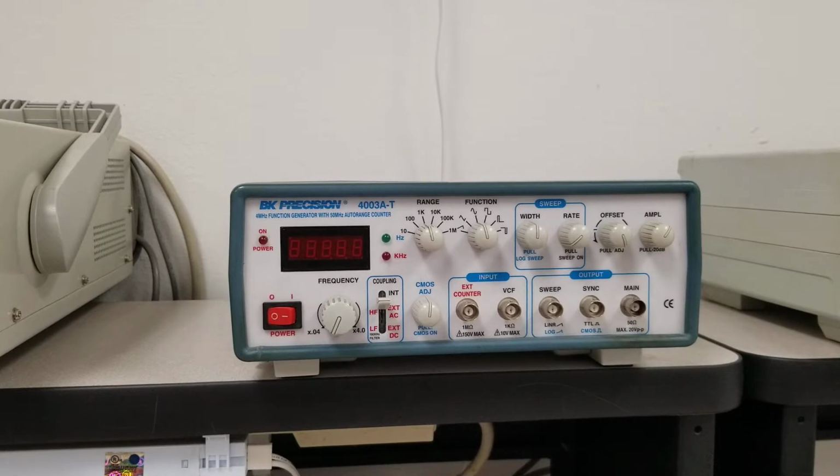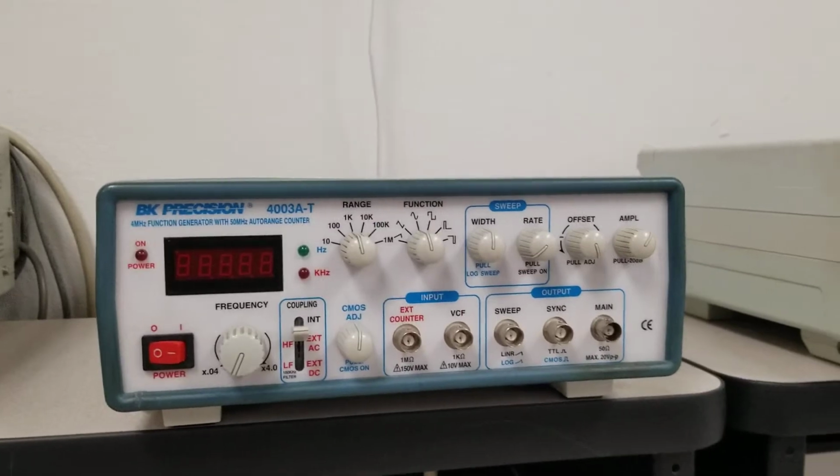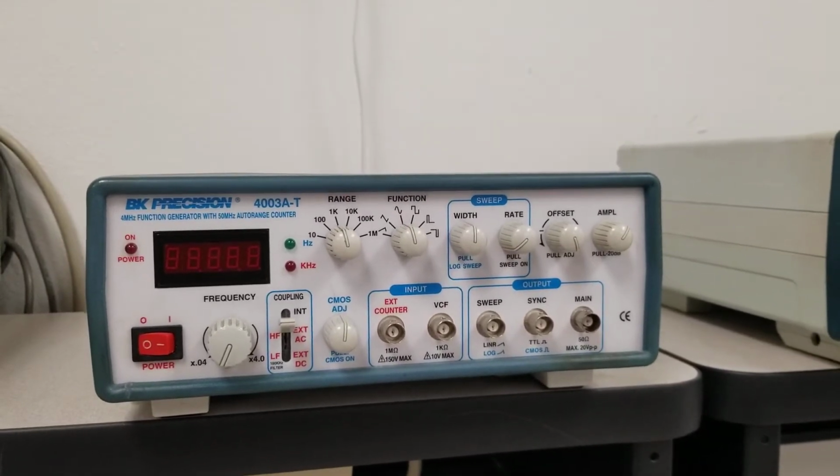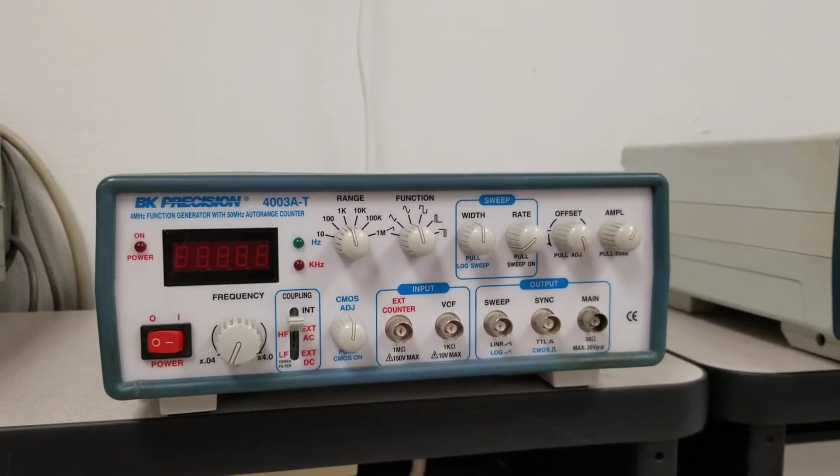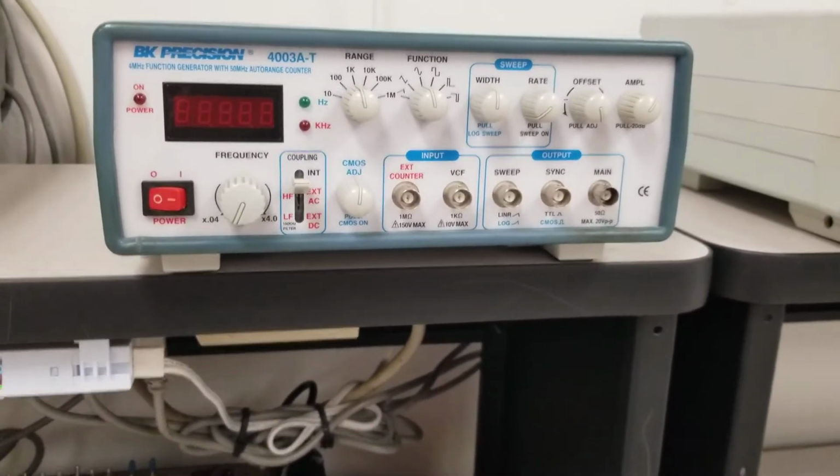I wanted to spend some time just talking about the source that we'll be using for our course as well as the instrument to read that source. So the first thing I want to talk to you about is my function generator or a signal generator, called a Sig-Gen or function generator.